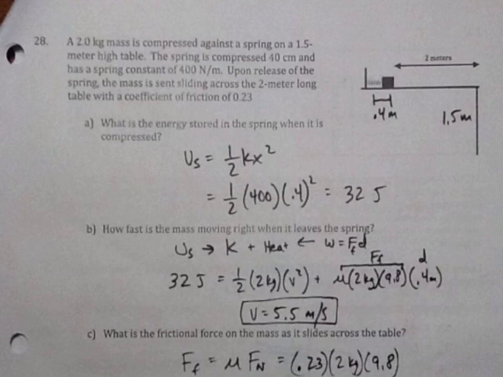So we know force of friction is mu, the coefficient of friction, times the normal force. Now this is a flat surface. It's not a ramp or anything like that, so the normal force is simply the force of gravity, so mass times gravity. So that whole component there is your force of friction times the distance that it slides.